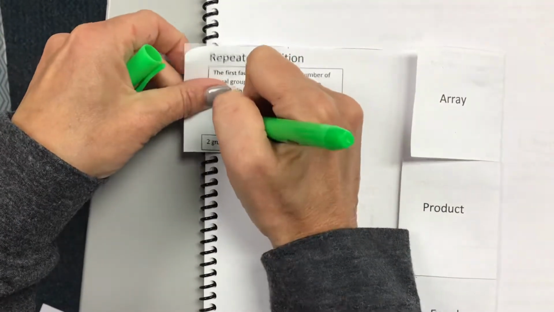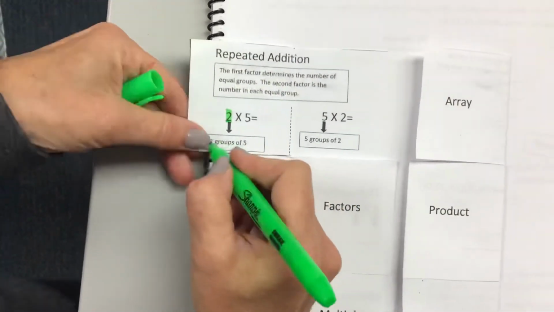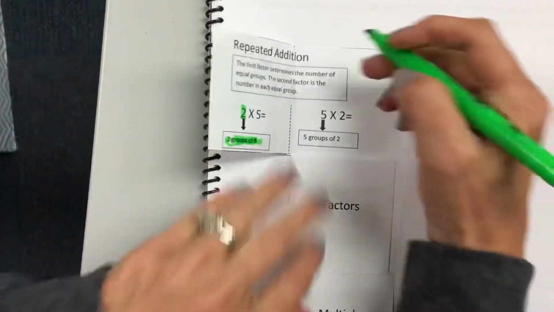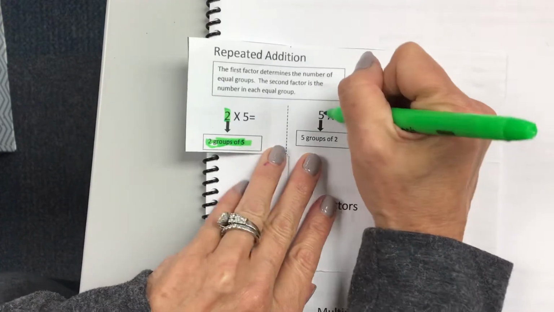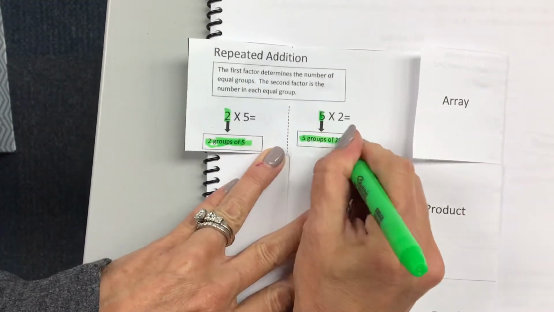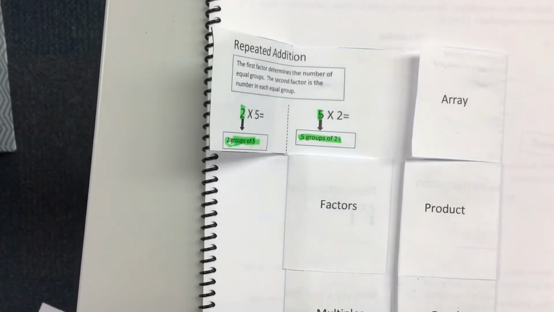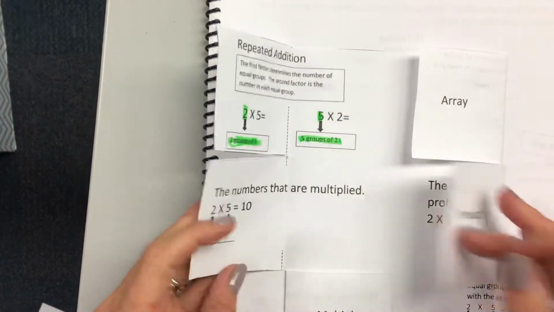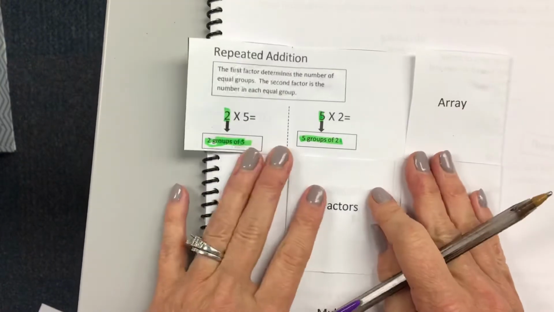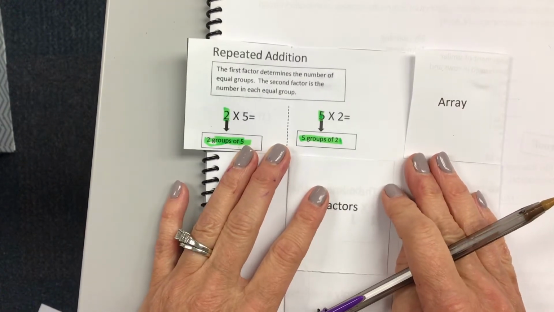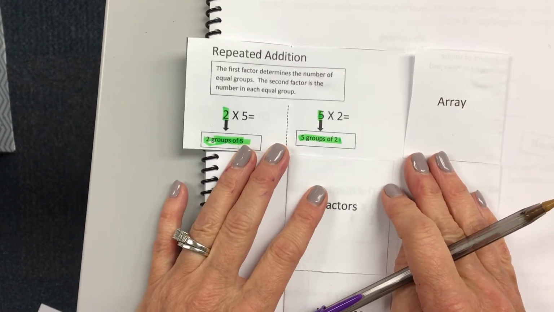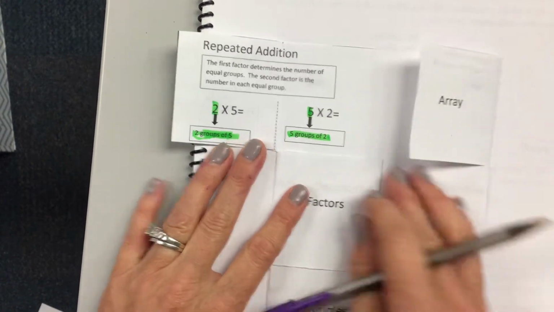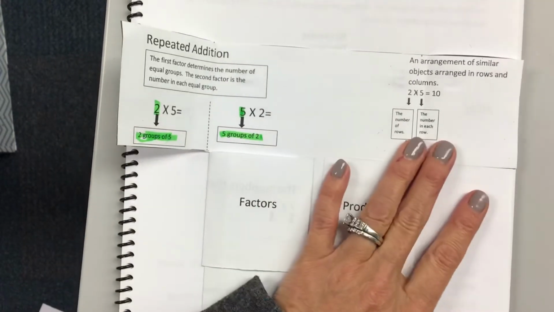Why don't we highlight the first factor, and that it's showing you 2 groups. And then over here, this factor is showing us 5 groups. Okay, and then over here we have an array.